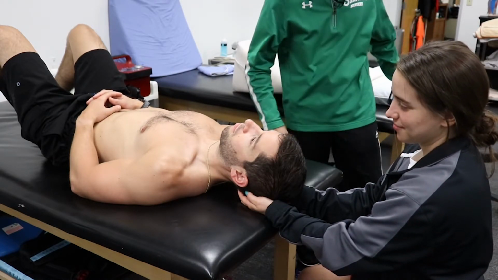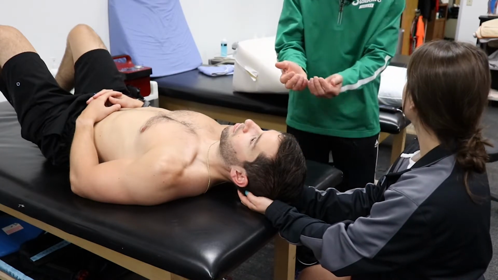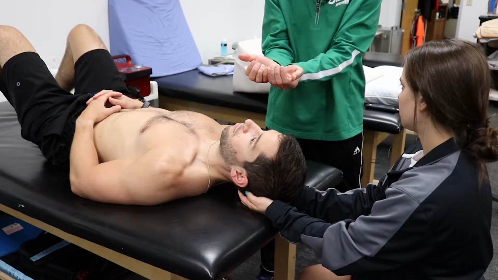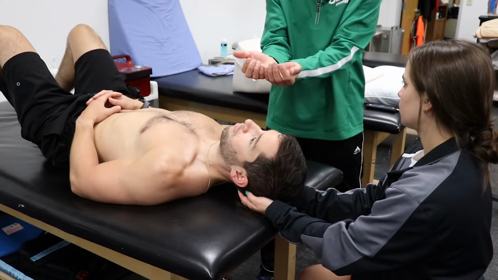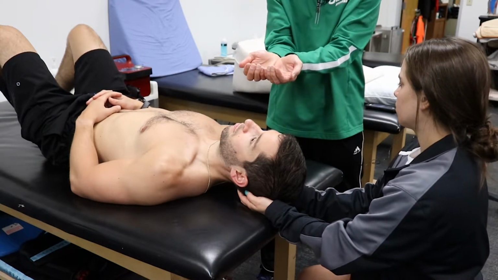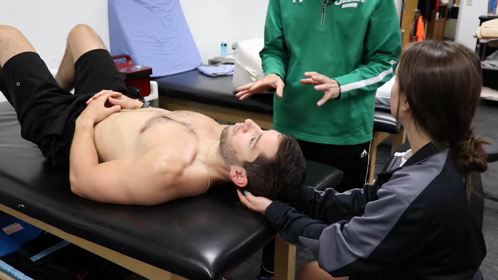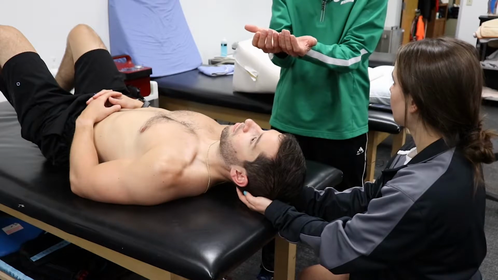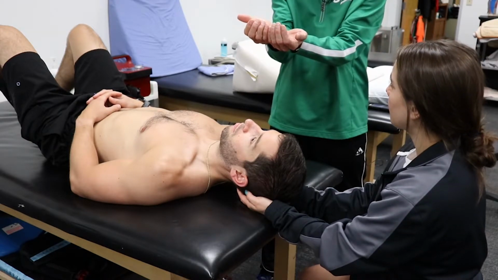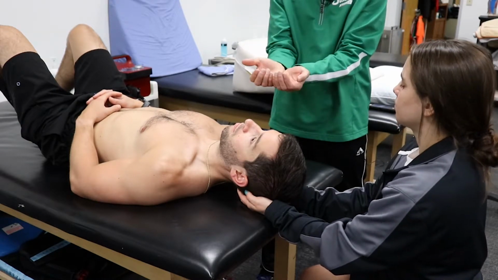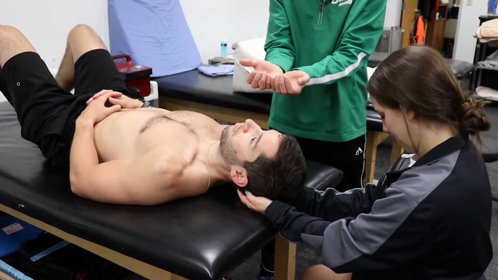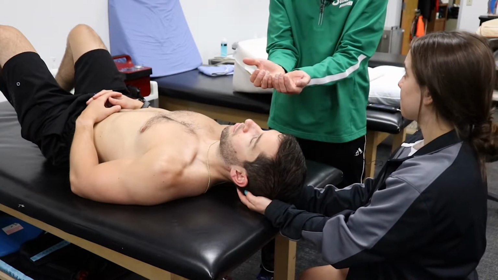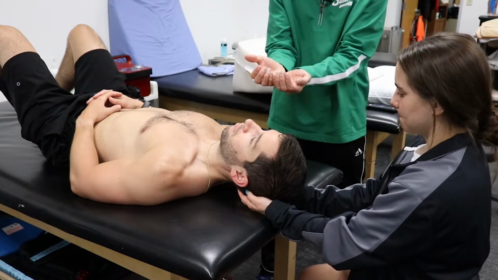At the end, you're just pulling a little bit of traction on the neck. But you start out just sitting there, holding it. And if you don't have a table like this at home, you can get on the floor, and you'd lie on the floor and put your hands up underneath their head while they're lying on the floor as well. And at the end of it, when you start cramping, you'll just pull a little bit on the fascia. Just give a little bit of traction.